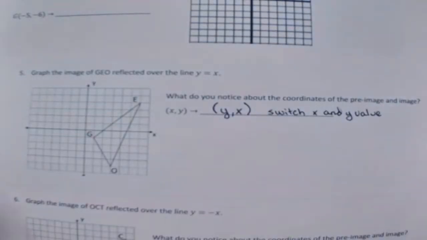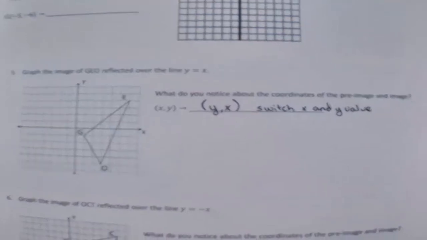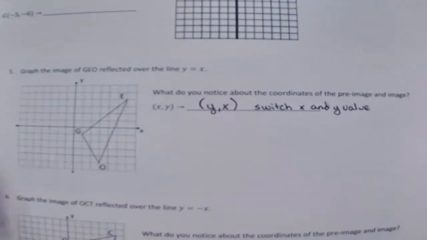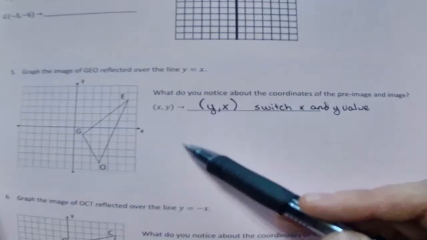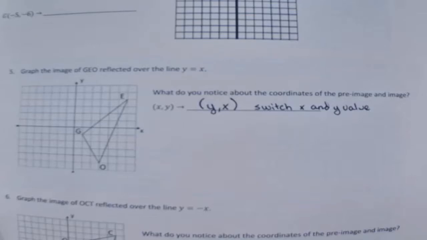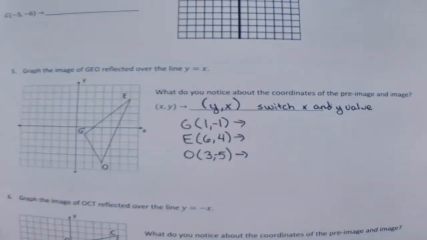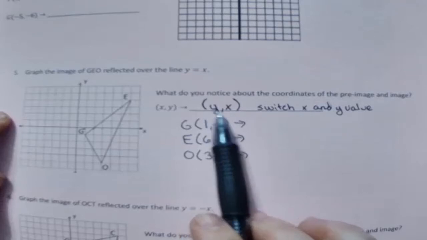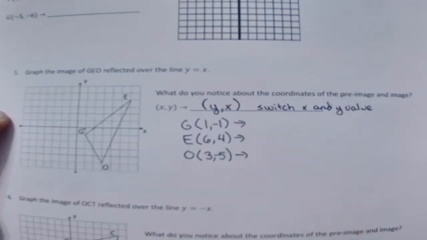So this goes with our success criteria for knowing the algebraic descriptors for a reflection. So there's multiple ones you need to know. This is one of them. So I'm going to pause it and label GEO before we go to find the new places. So I've already set it up so we're almost able to do our arrow notation. So we said that all they have to do is switch the x and y value.